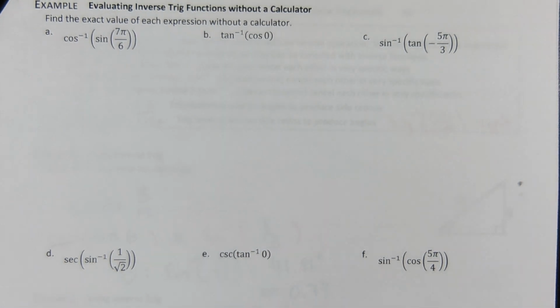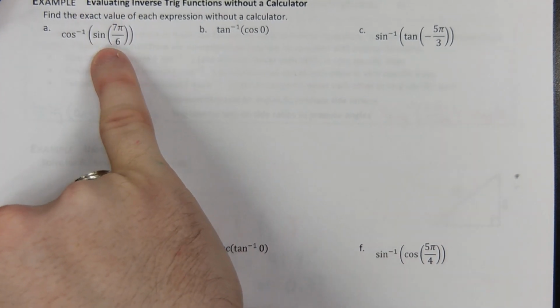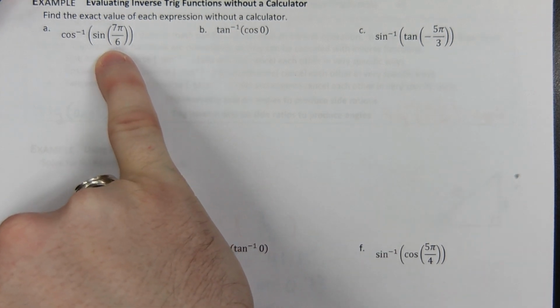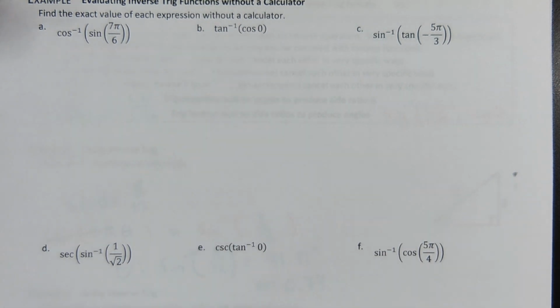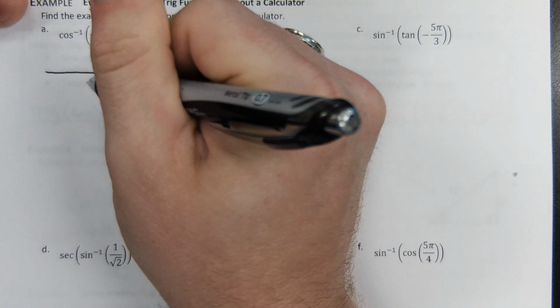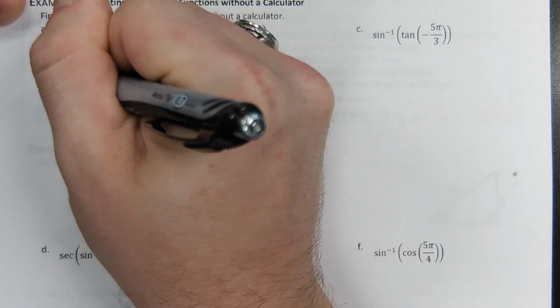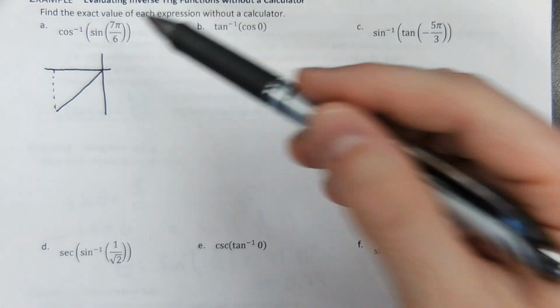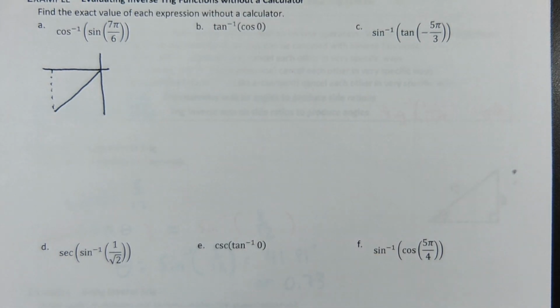Alrighty. Peel it like an onion, start on the inside. This says sine of 7 pi over 6. Which quadrant is 7 pi over 6? Quadrant 3? Yup. So I'm going to draw quadrant 3. Since it says over 6, what is the size of my reference angle in degrees, please? Someone shout it out. 30 degrees.